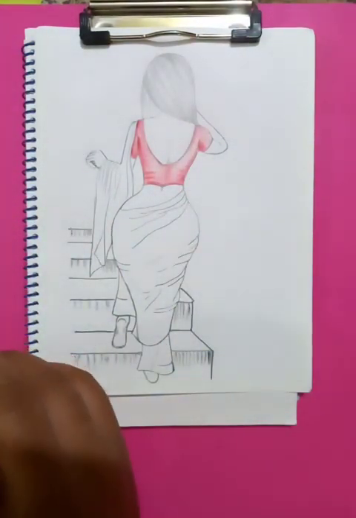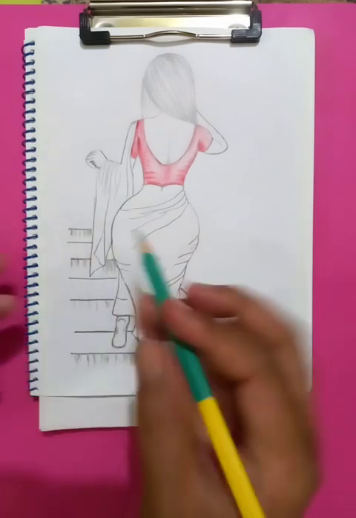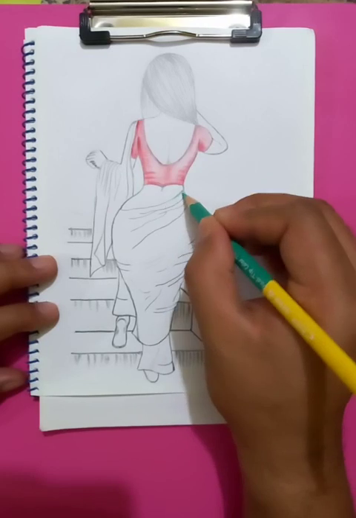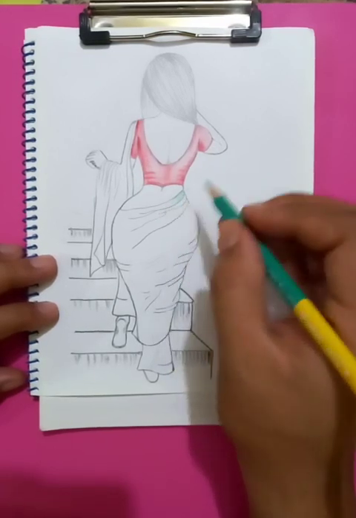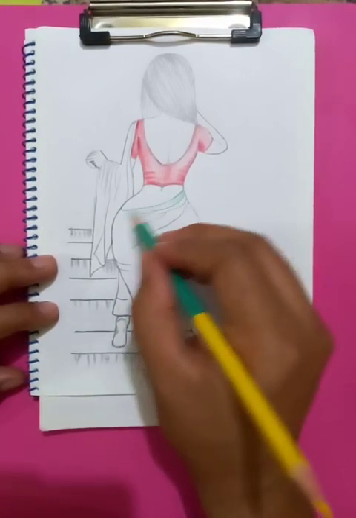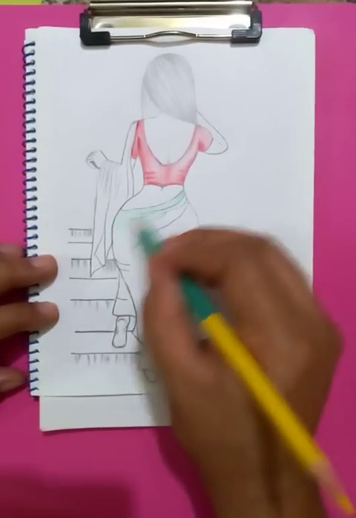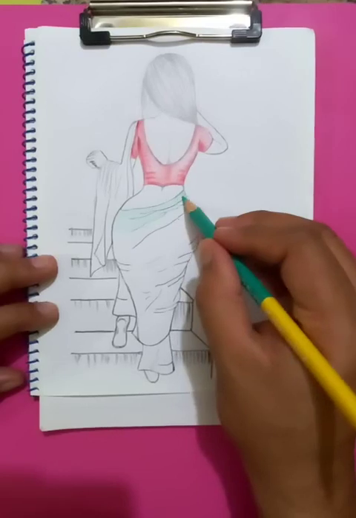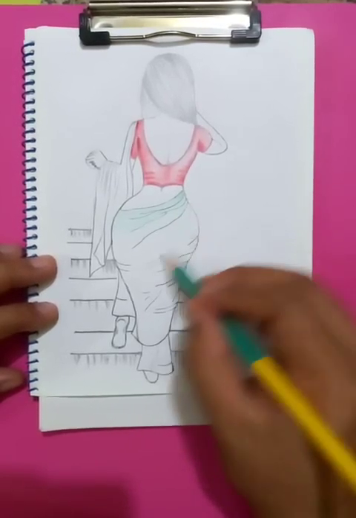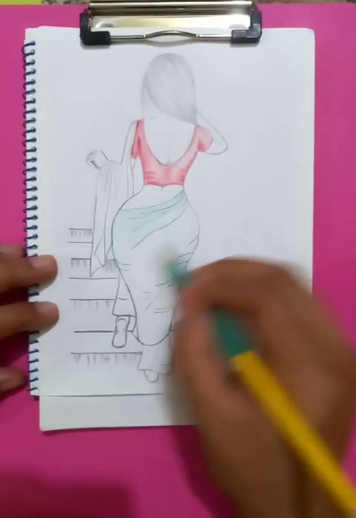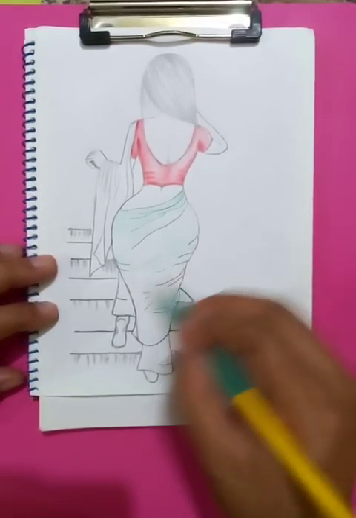Now I'm going to put the green color for the dress she is wearing. So let's put a whole shade of green all over the dresses. Then we're going to put the depths of colors and the shades later. Alright.